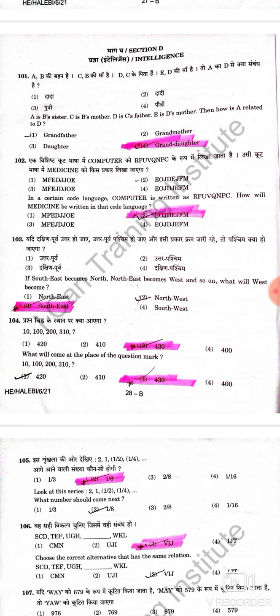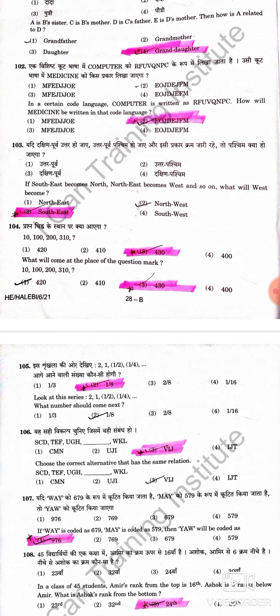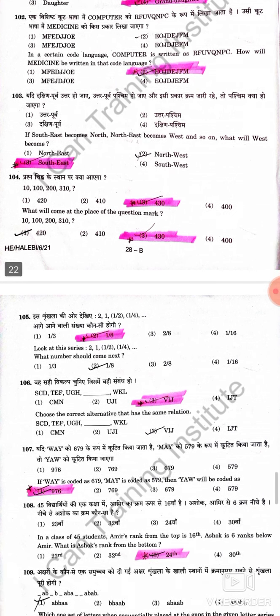Question number 102. In a certain code language, computer is written RFU VQNPC. How will medicine be written in the code language? And the answer is option number 2. Question number 103. If southeast becomes north, northeast becomes west, and so on, what will west become? And the answer is option number 3.